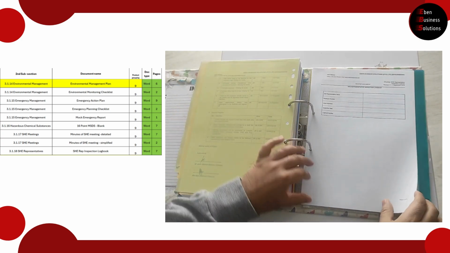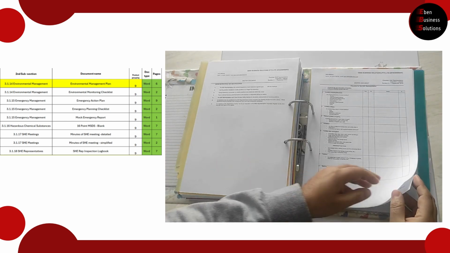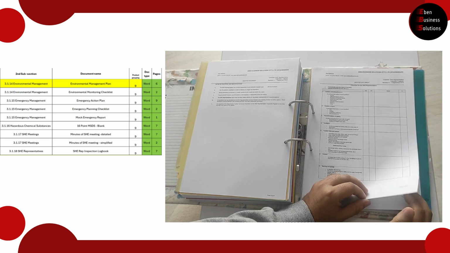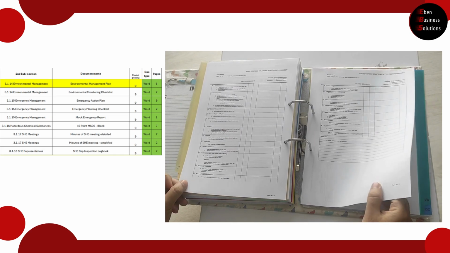And then you have the SHE representative inspection logbook. This is a checklist of all the things that the SHE representative will look at and perform an assessment and inspection.